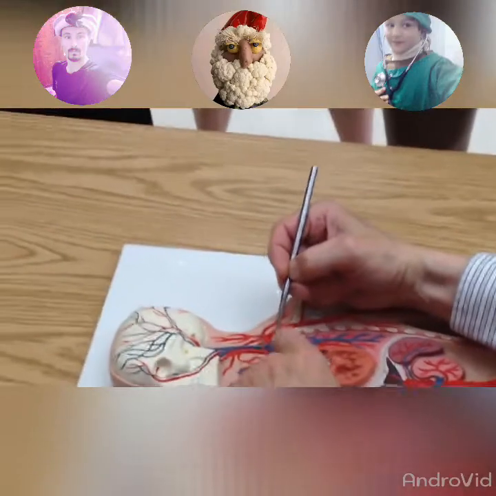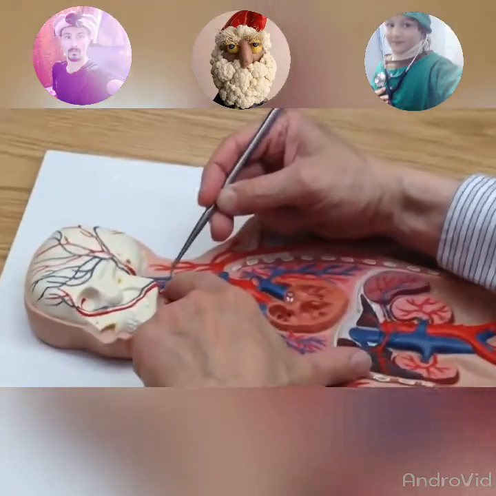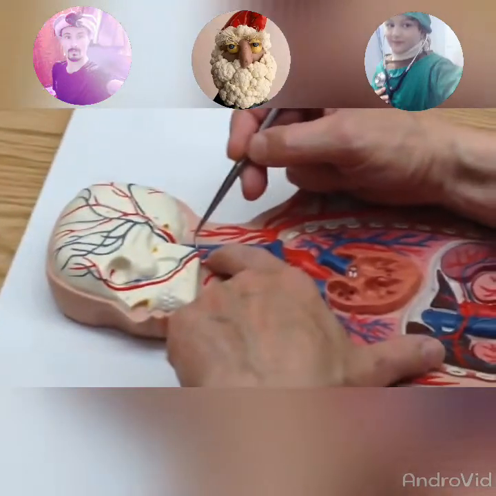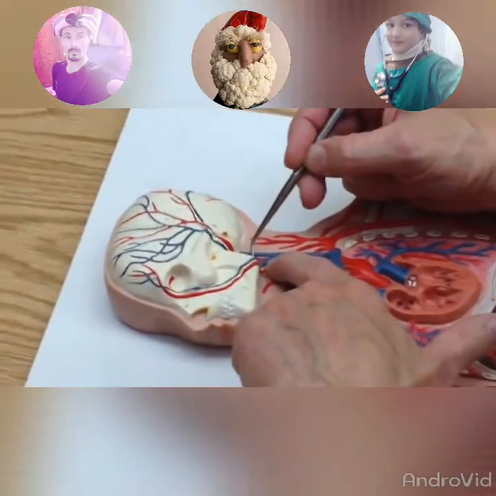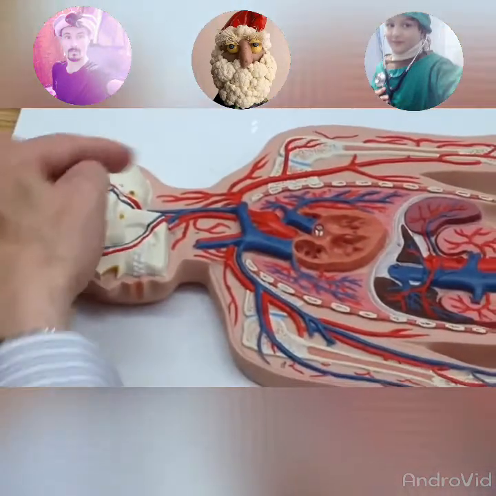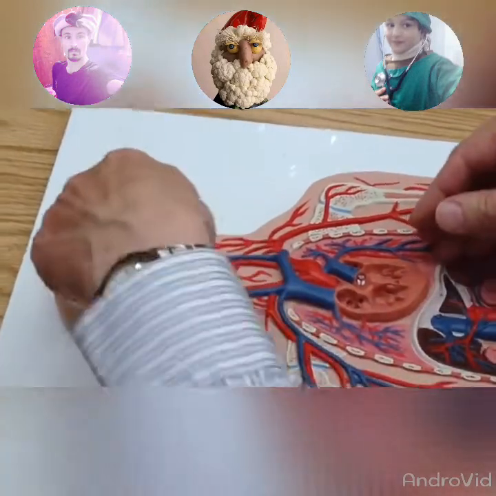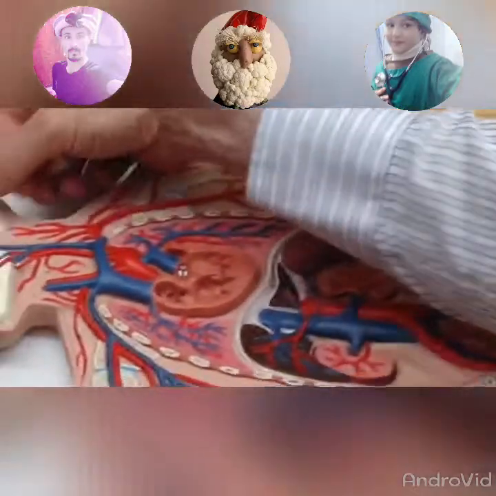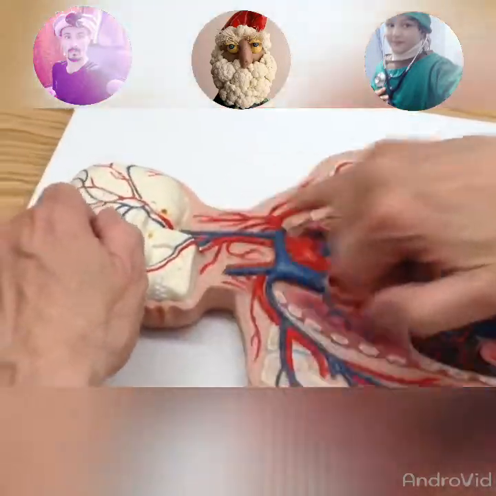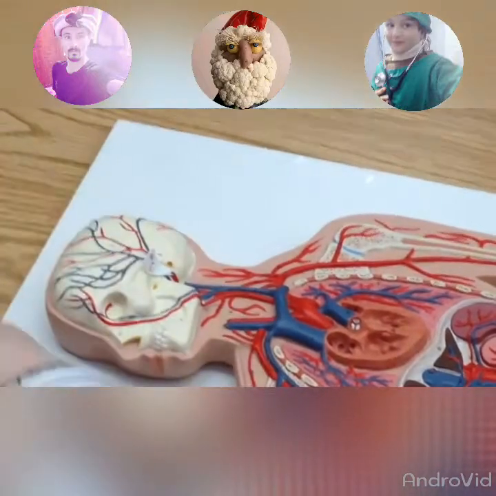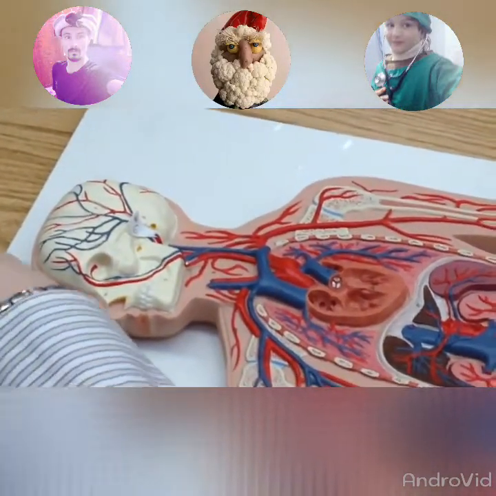So on the left-hand side here, they're showing the left common carotid artery. Then this part here is, because it's given a slightly different number of 18A, supposed to be the external carotid artery on the left-hand side there. On the right... Which one's the internal? The internal isn't even shown here. It would go through the skull. All right. So this would be the left external carotid artery.